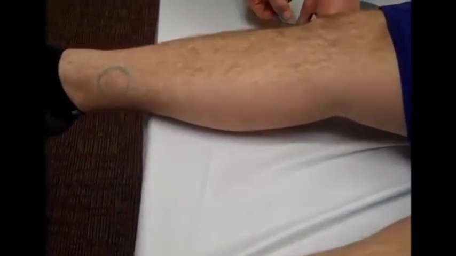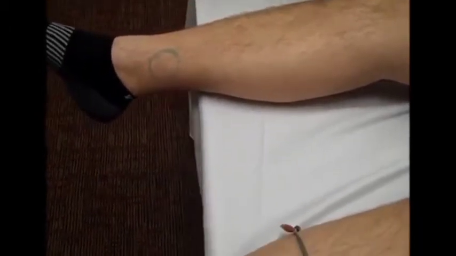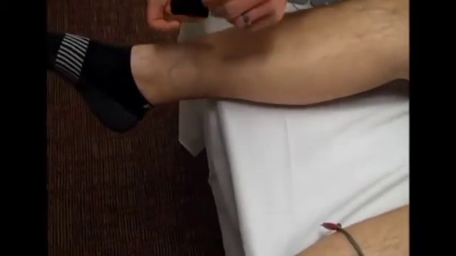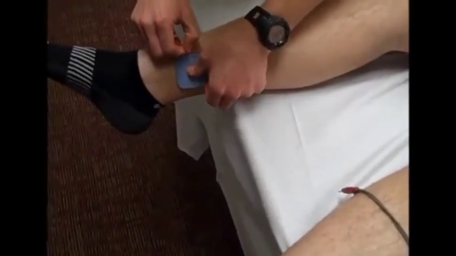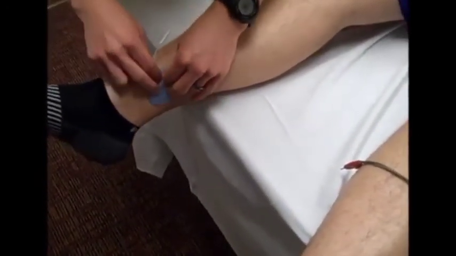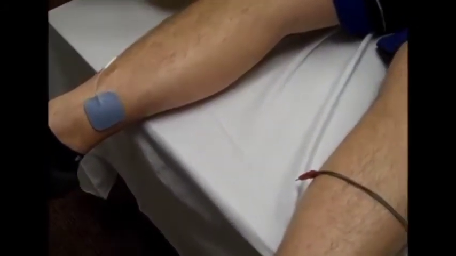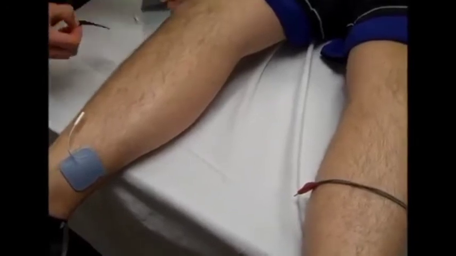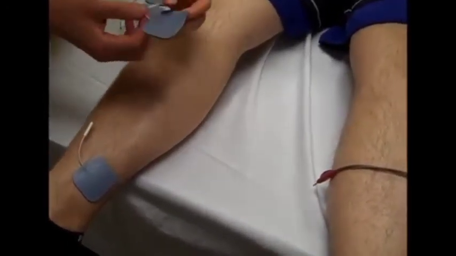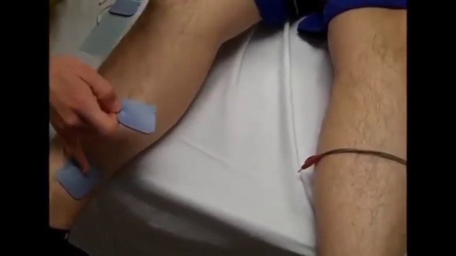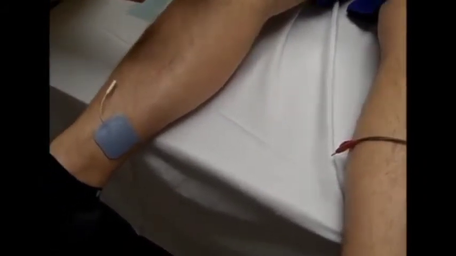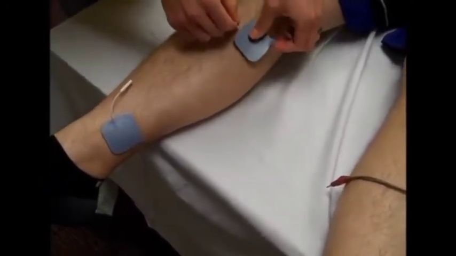we have a nice ulcer here on my patient's leg, drawn with a blue marker. So for the first placement is directly within the wound bed, and the second electrode placement is 15 to 20 centimeters away from the treatment electrode in healthy viable tissue.